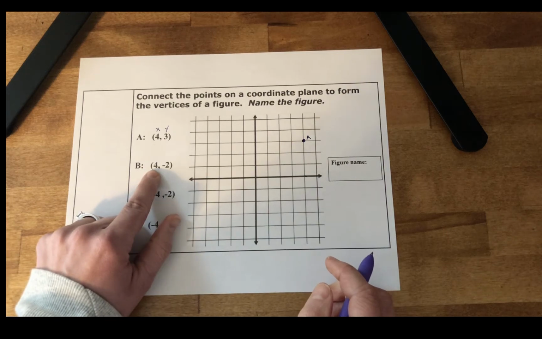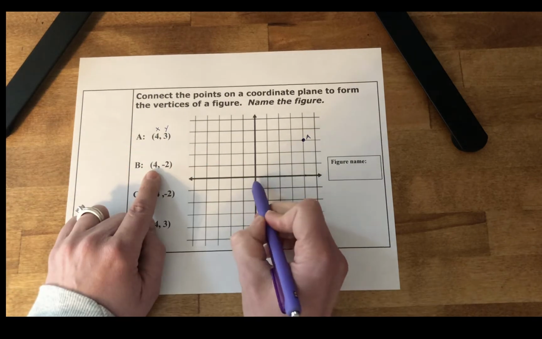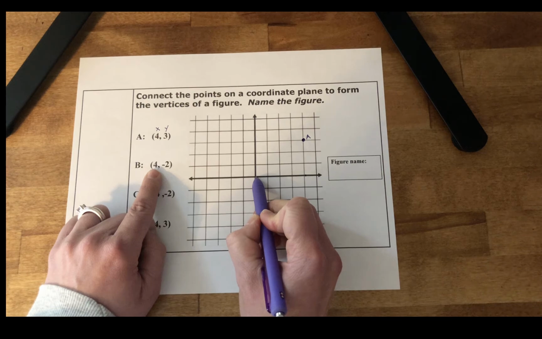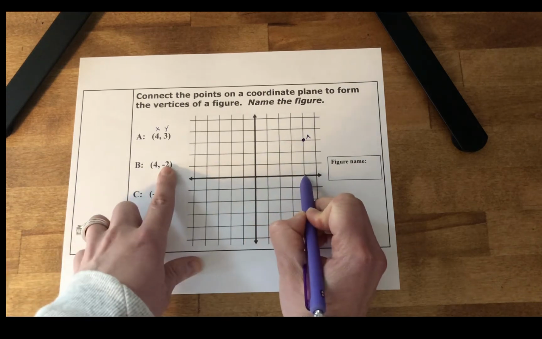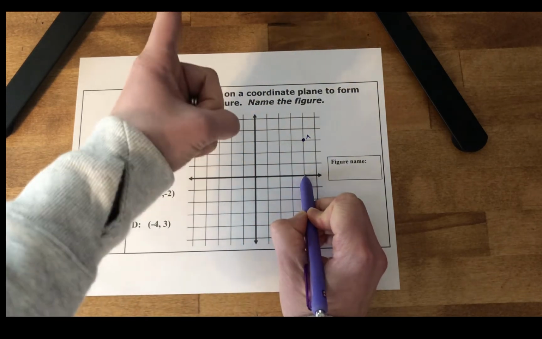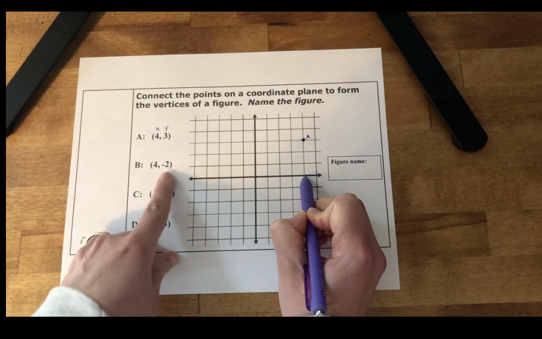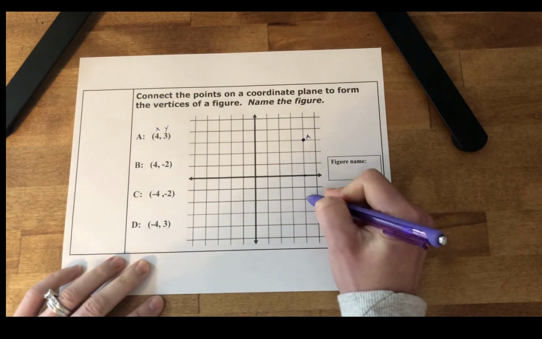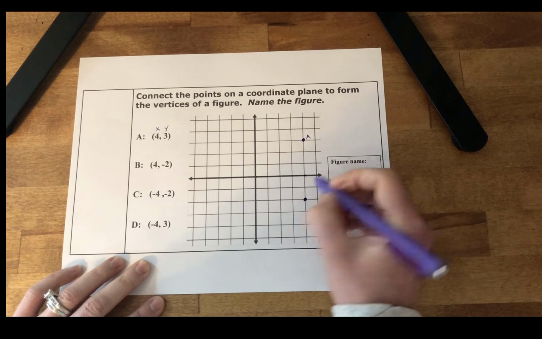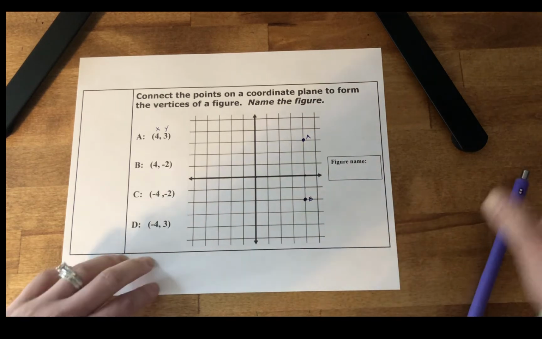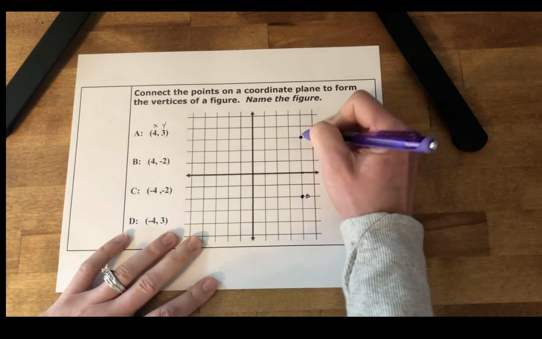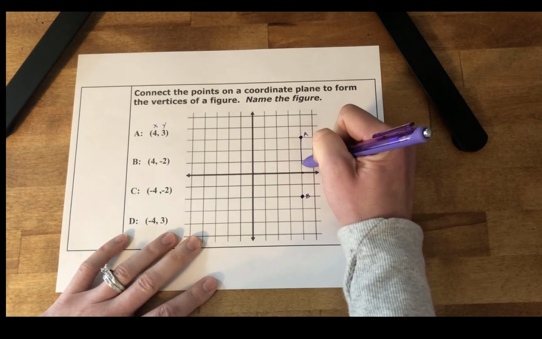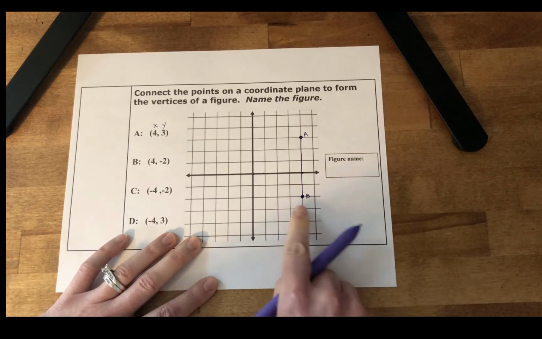Point B is located at (4, -2). So starting at the origin, I'm going to find +4 for my x. Am I going to move right or left? Right. So 1, 2, 3, 4. And then I need to find -2 for my y. Am I going to move up or down? Down, because it's a -2. So 1, 2. And I'm going to label this point B. And we want to make sure that then we connect the dots. So I'm going to draw to connect those 2 points.